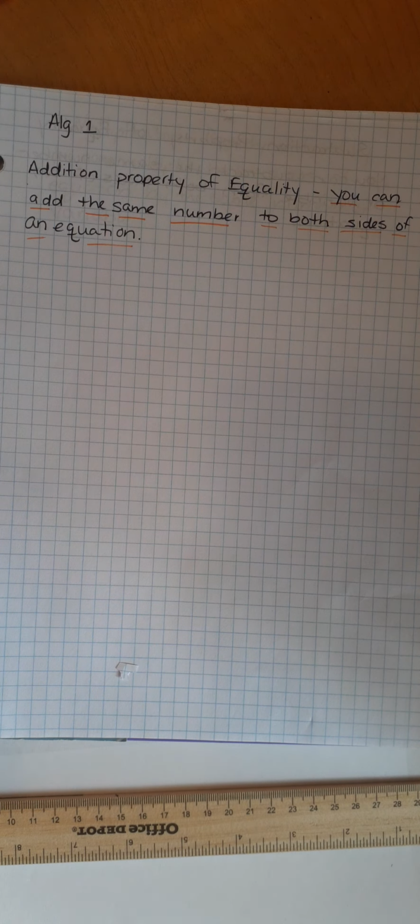Basically, it says if you add something to both sides of an equation, you're not changing anything. It's still balanced, and you can solve for different problems using this technique. So let me just give you a situation, just for fun.